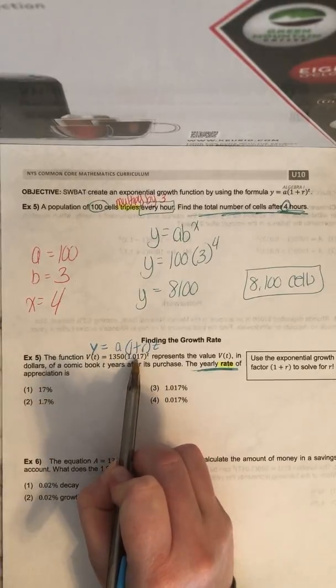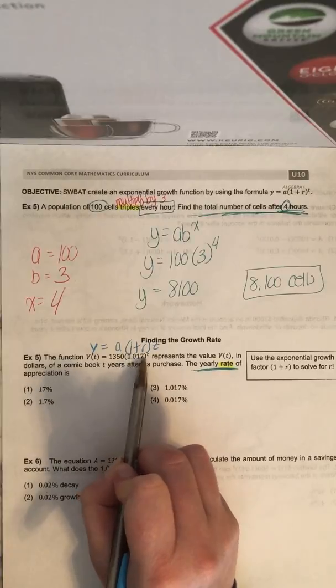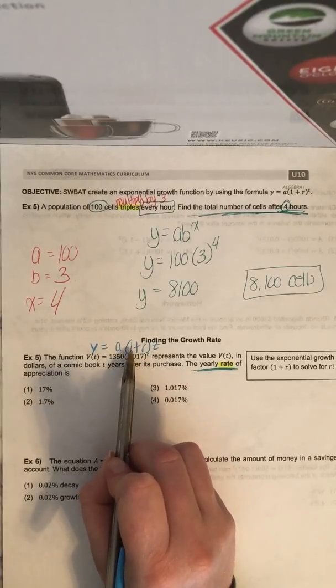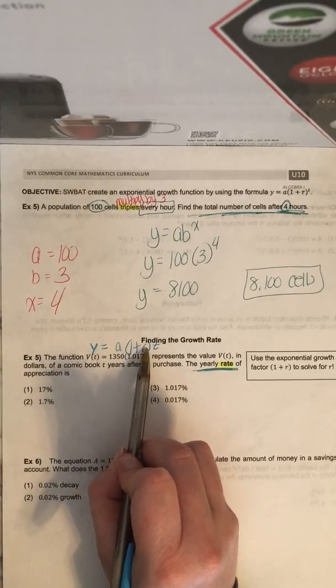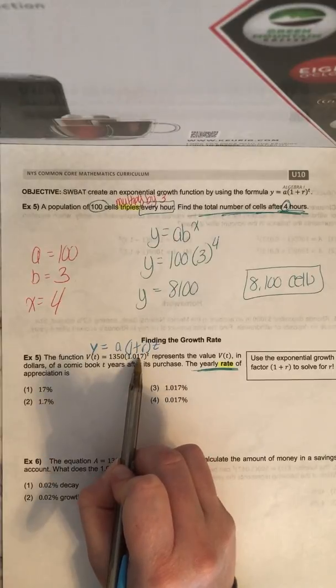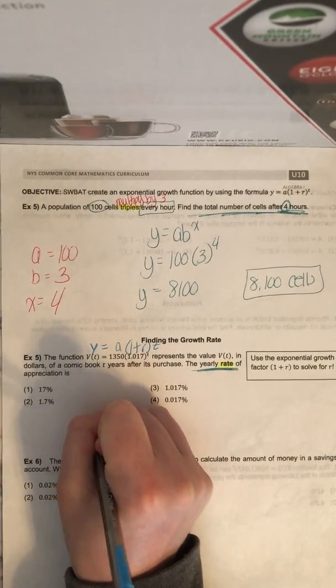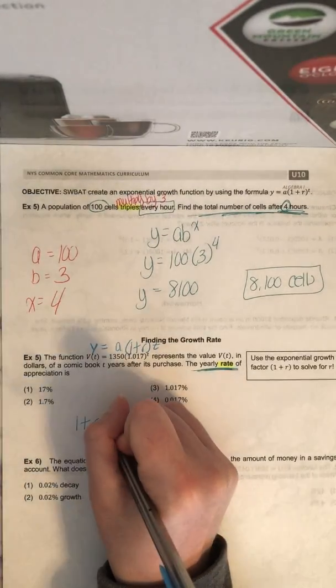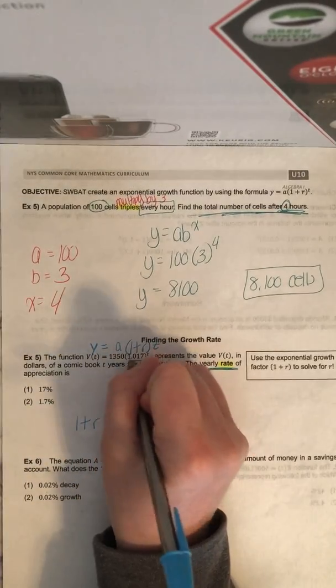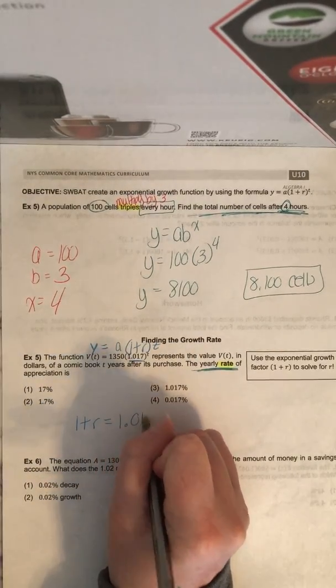I can see underneath here, they've been put together. So I must have added 1 to the decimal, which is not good because now I have to break them back up. So really, I know that 1 plus the rate plus that decimal is going to be that 1.017.